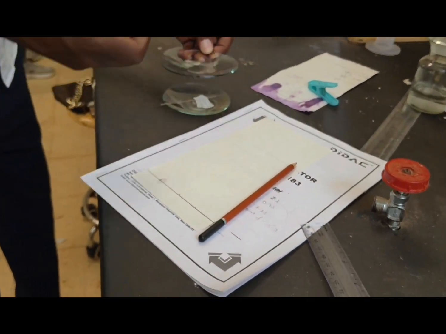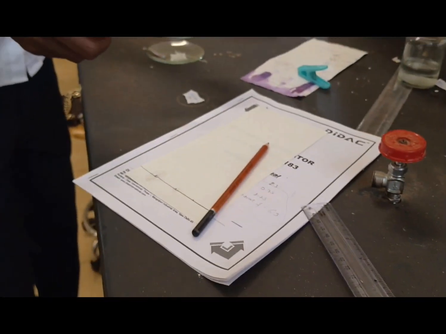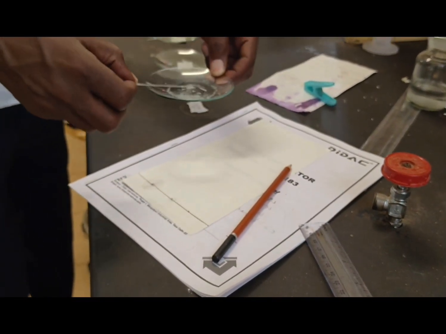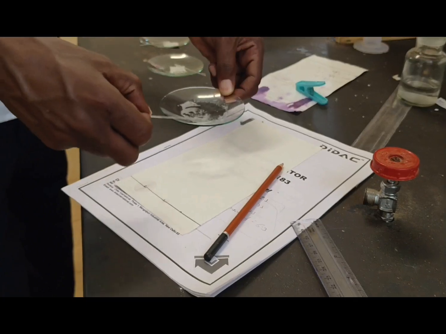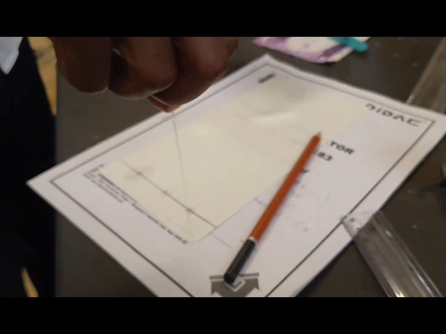Both experiments are going on simultaneously. Both, that is paper and thin layer also. So 3 samples for each. So this is the paper chromatography spotting. 3 samples, and thin layer also 3 samples we can see.